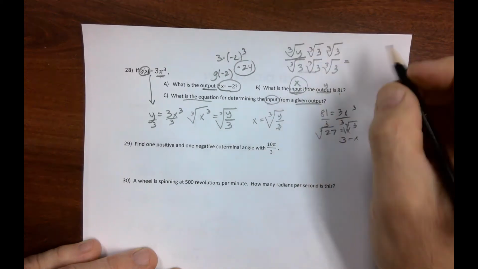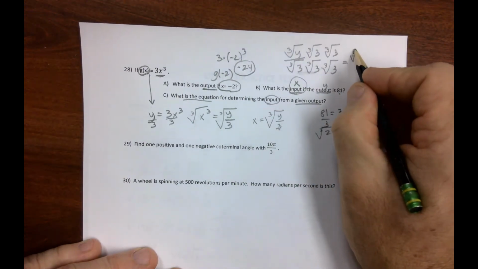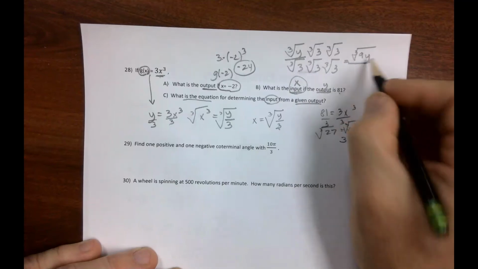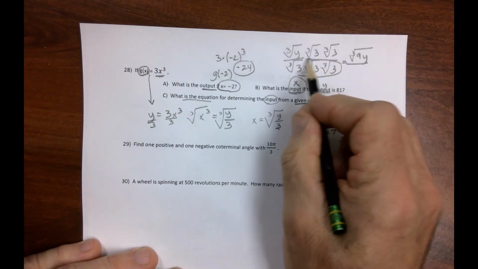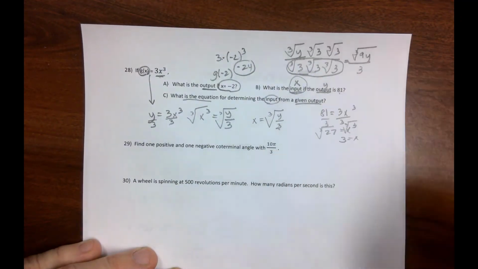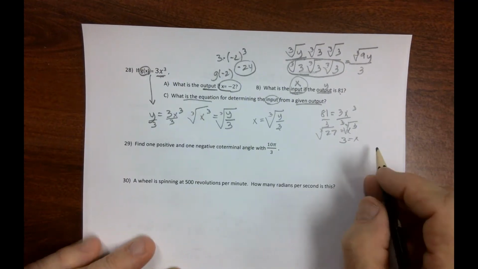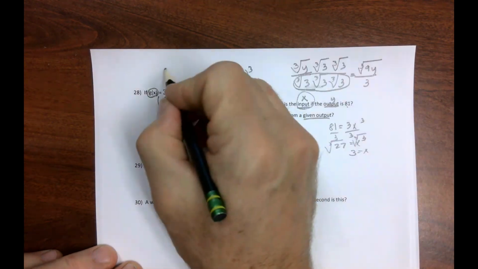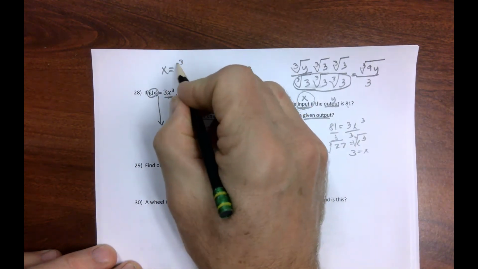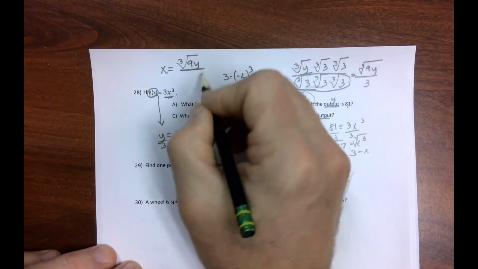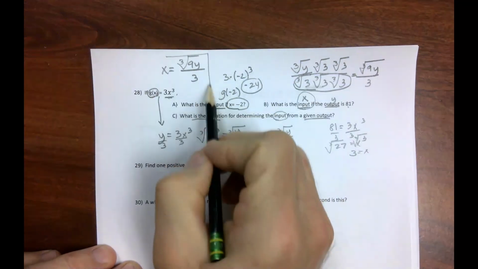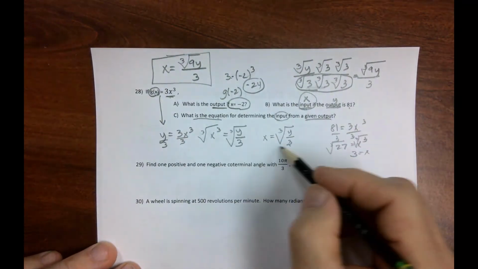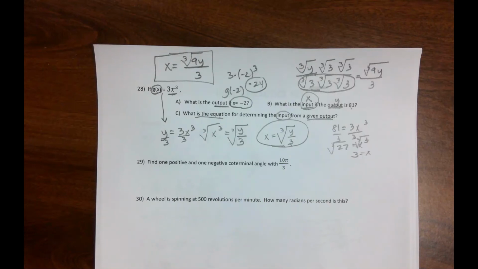And so we'd end up getting the cubic root of 9y in the top, and then this is the cubic root of 27, which is 3. Again, I'm not sure how particular they're going to be, but the answer for part C would be x equals the cubic root of 9y over 3. That's in simplest form. But they might have been content with this. Pre-calculus gets a little loose on that rule once in a while.